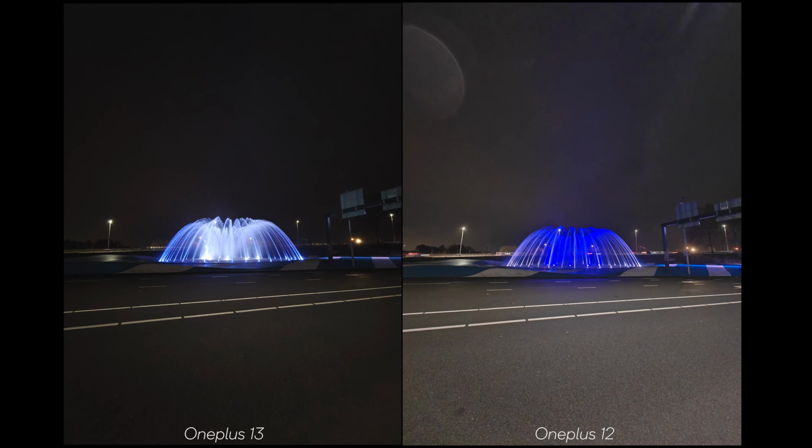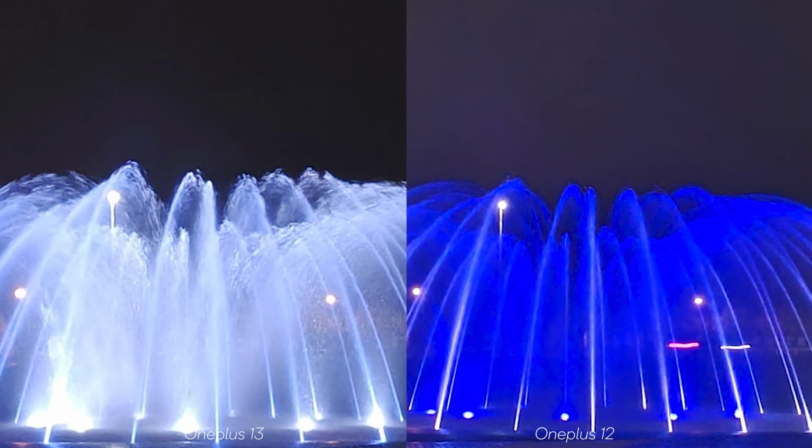With this ultra-wide, I think the OnePlus 13 looks really good. It has great contrast, a darker sky, and the fountain looks like it's supposed to. It's a stunning shot here from the OnePlus 13. And then we have the OnePlus 12. Oh boy, where do we even start? The lens flare, the noise in the sky, the way that the light is captured in the water. There is seriously no competition between these two, and I really like the shot on the OnePlus 13. It's excellent. The OnePlus 12 though is just really poor.